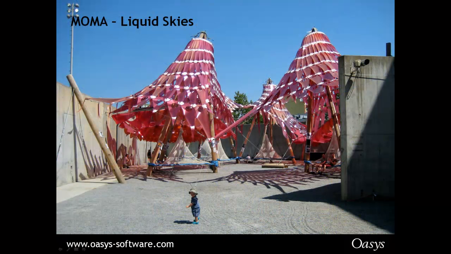Another fabric structure, which is a conic structure from the Museum of Modern Art in New York from a few years back, and you can see the mylar fabric in this case, which is made up of all those triangles, with edge cables to keep everything tensioned, struts to hold things in place, plus a toddler in the foreground to make sure everything works fine.